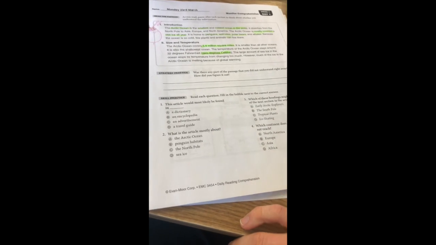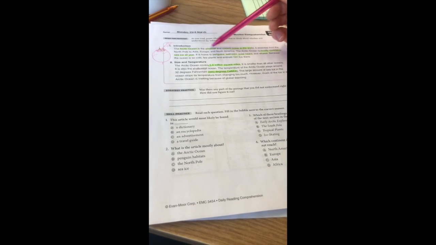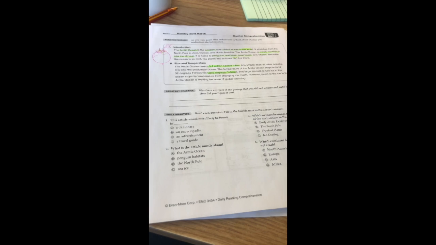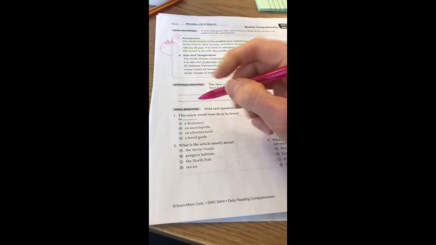Okay, and now we're going to go to the skill practice. We're going to practice reading through these questions. We're going to read each question and fill in the bubble next to the correct answer. So this article would most likely be found in, so think, if you're looking here, where do you think something like this might be printed? You've all seen a dictionary. I don't think it would be in a dictionary. It's a little bit long.